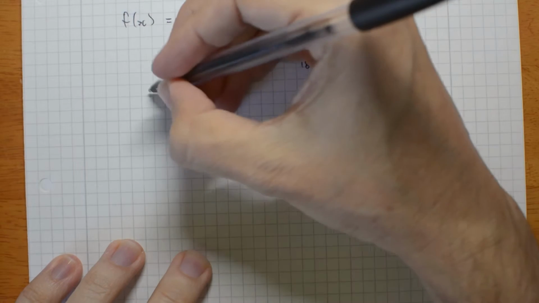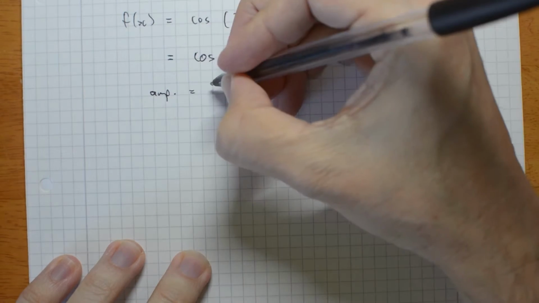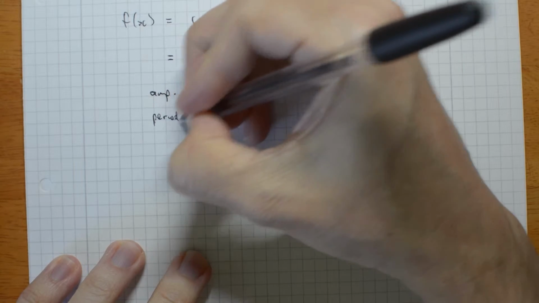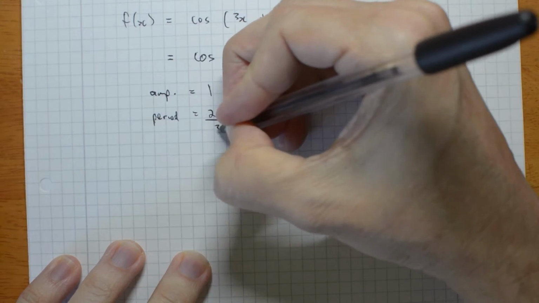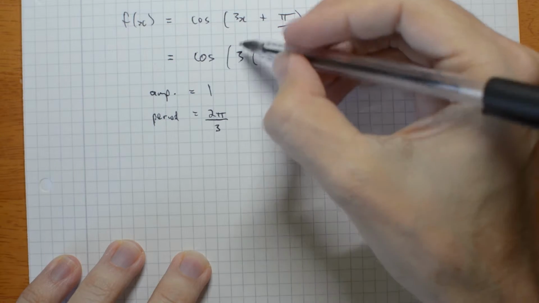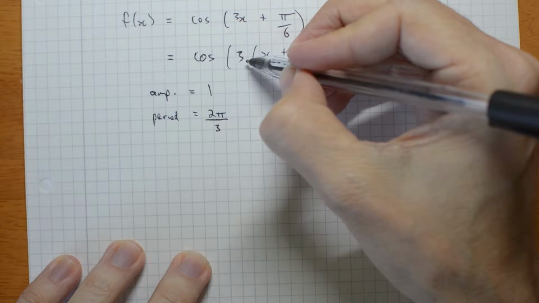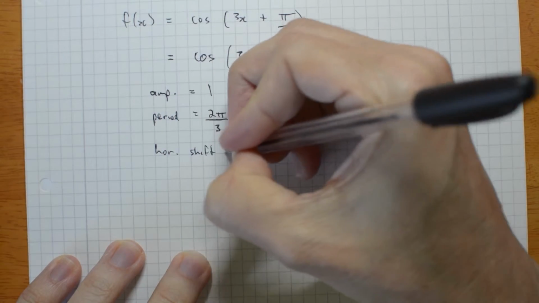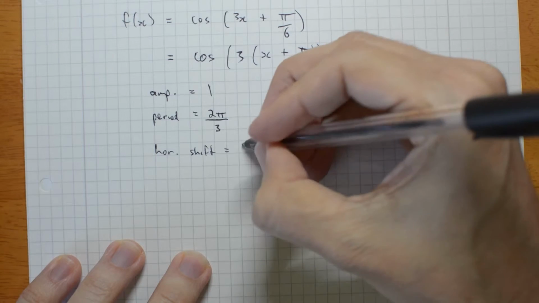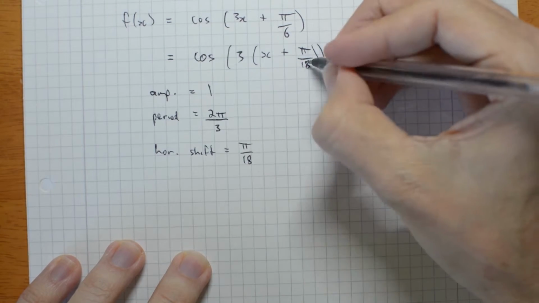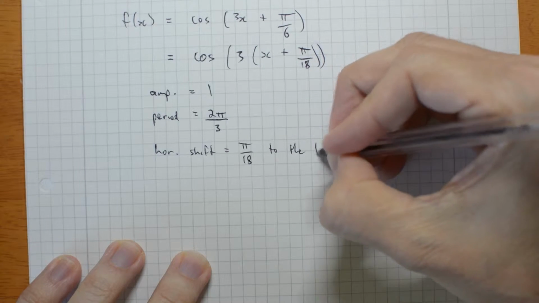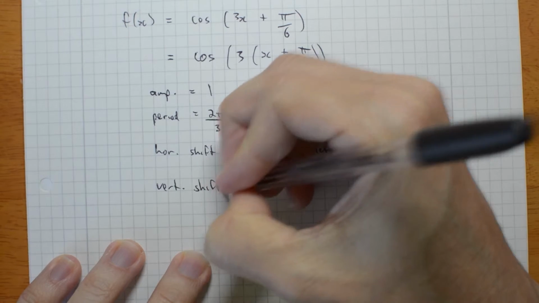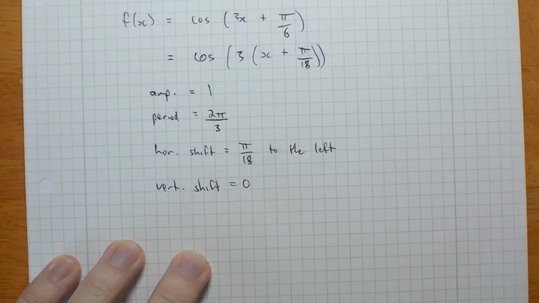So then, my amplitude would be 1. I haven't changed that. My period is going to be 2 pi on 3. 2 pi divided by this number. My horizontal shift will be pi on 18. I'm adding it, so it's going to be to the left. And vertical shift, I don't have a vertical shift. There's no plus something on the end.